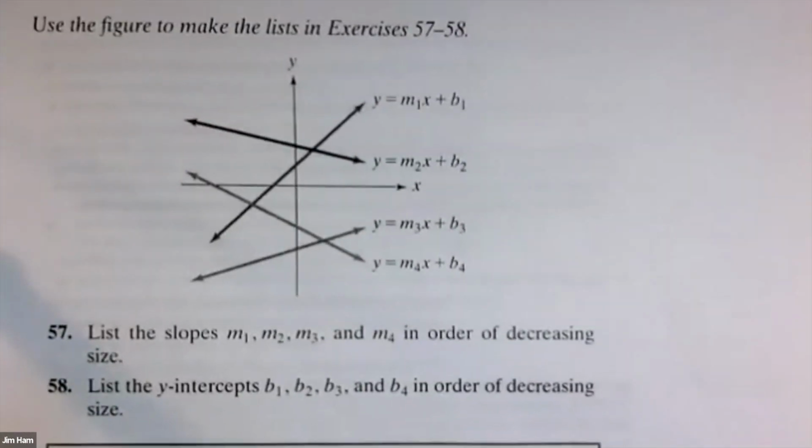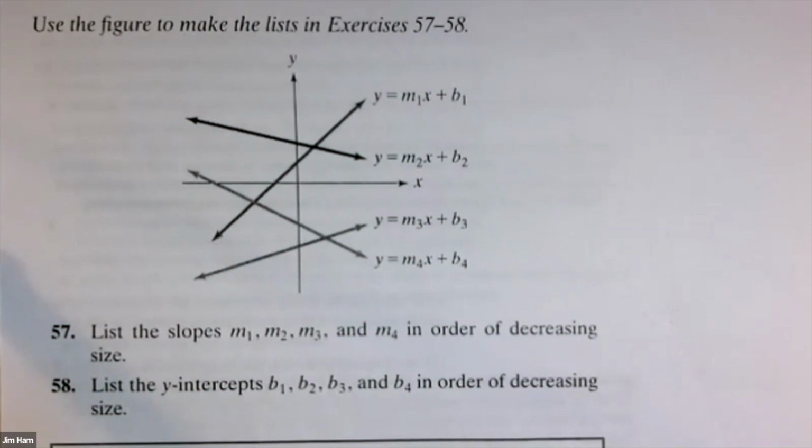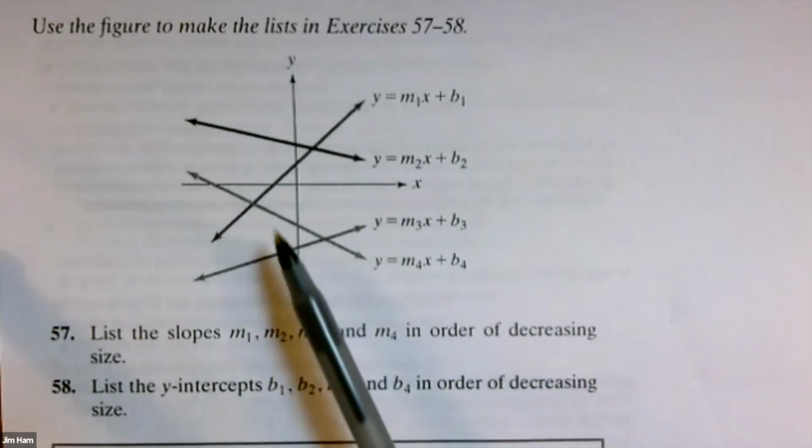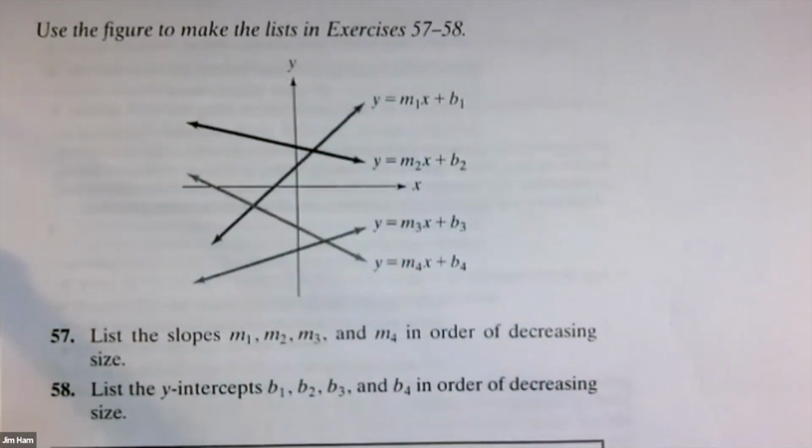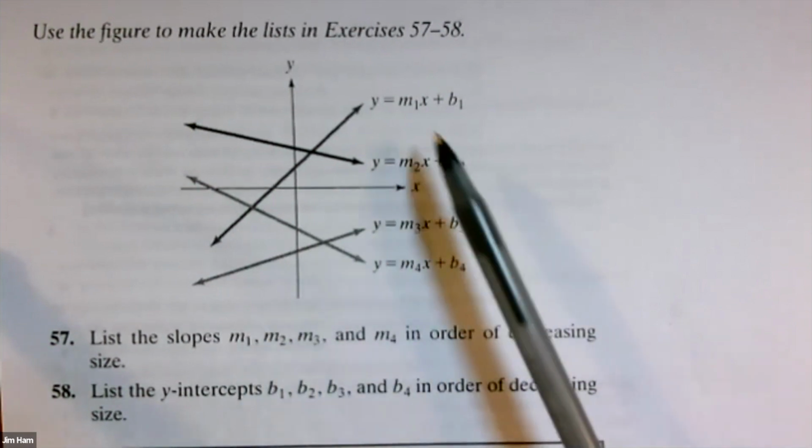Okay, I want to ask you to try this, and you can put your answers in the chat to this one. And let's do 57 first. You have 1, 2, 3, 4 lines up here. Try to write down what the slopes of those lines are in comparison to one another. If you were to have to identify the value of the slope, what would you say the slopes are here? Now, you don't have to get it exactly, but list the slopes.